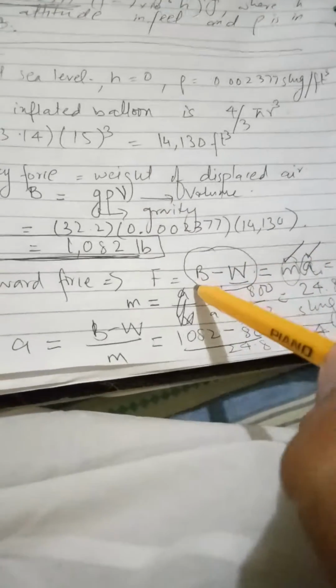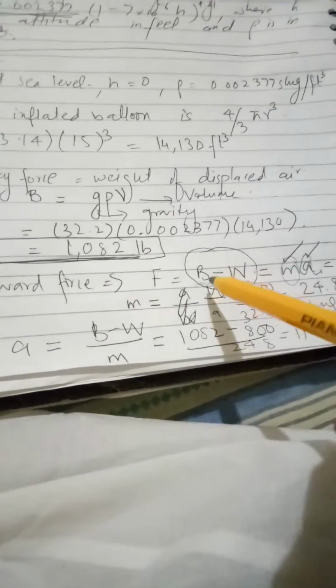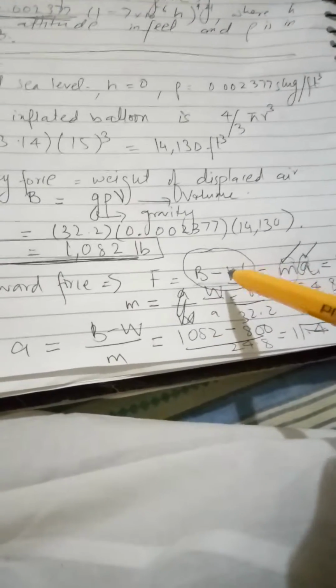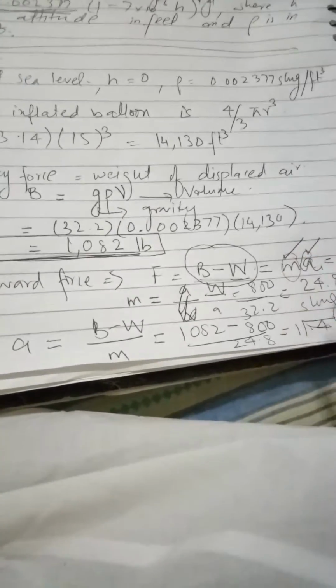That is why we have to use B minus W, because it is the upward acceleration, not the normal one.